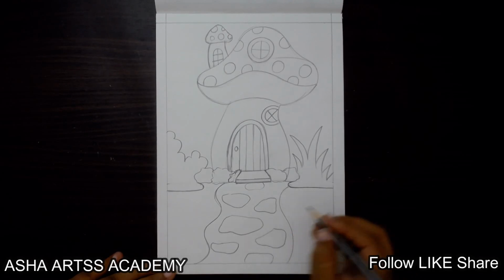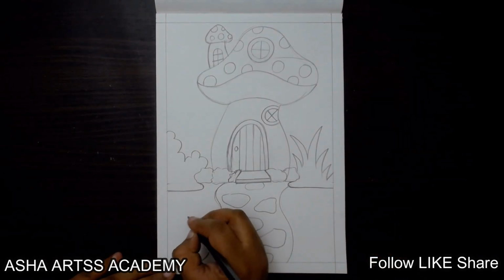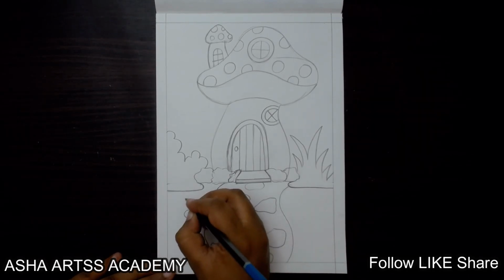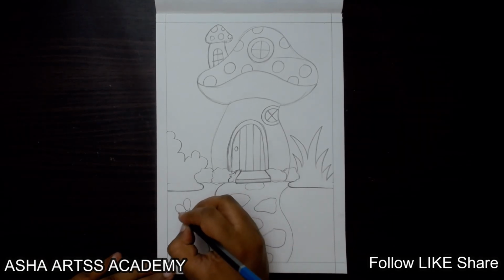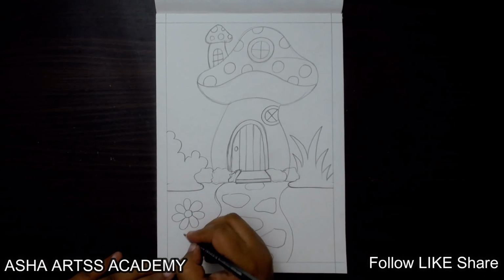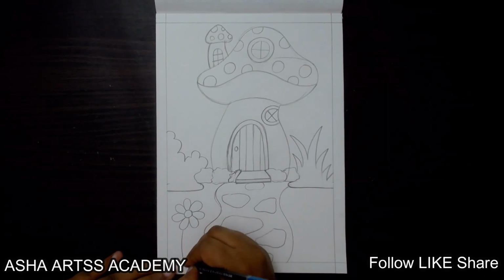And we'll add some flowers on both the sides with a small circle, and you can add petals of like 6 to 8 petals for the flower. Make it a simple flower.